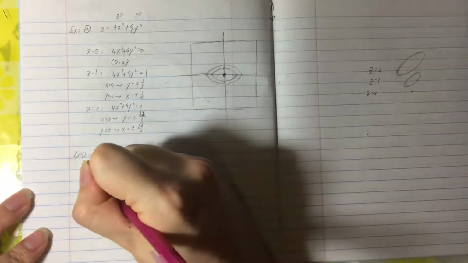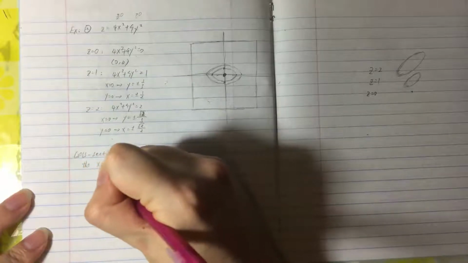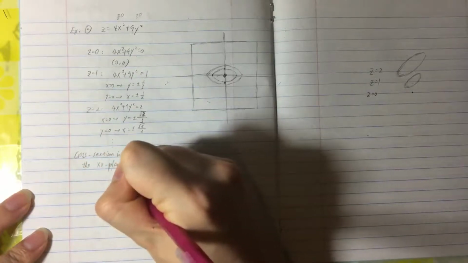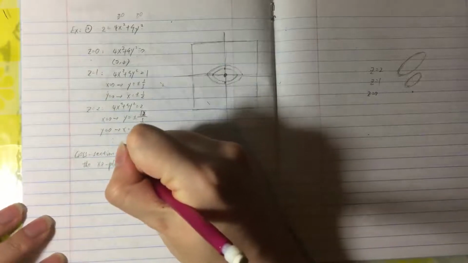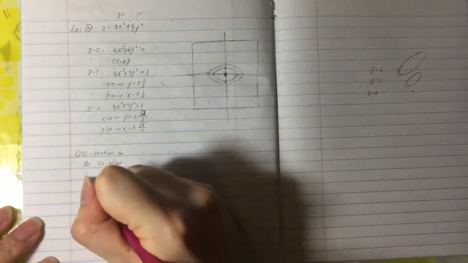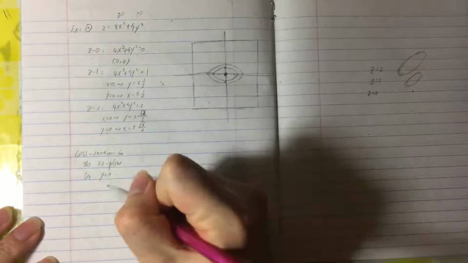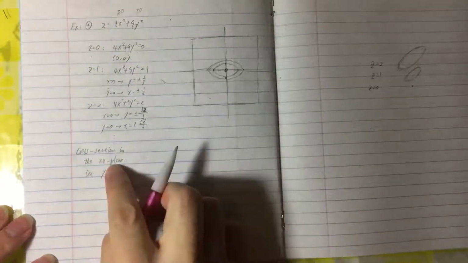For the cross section in the xz plane, set y equal to 0.